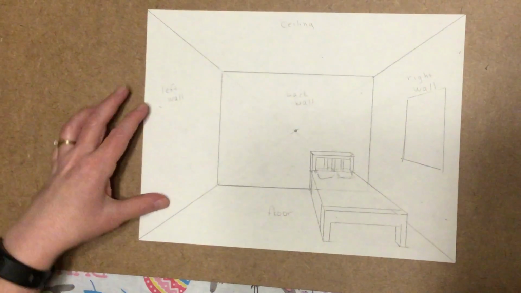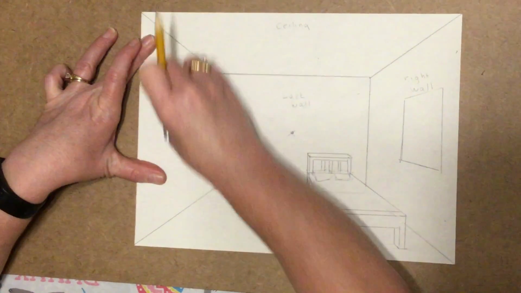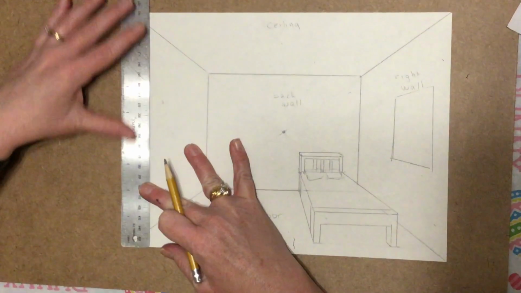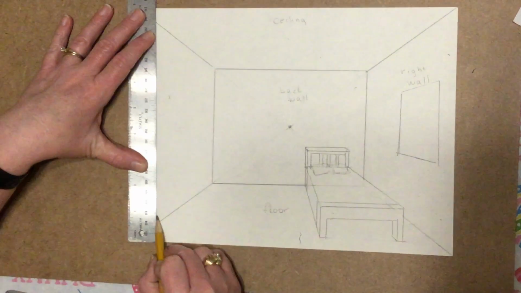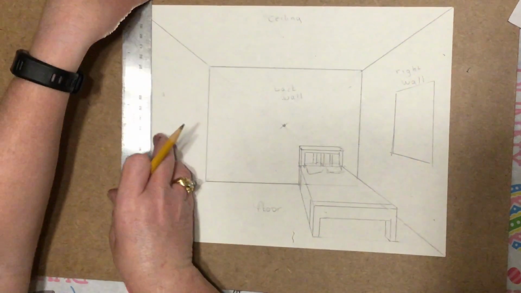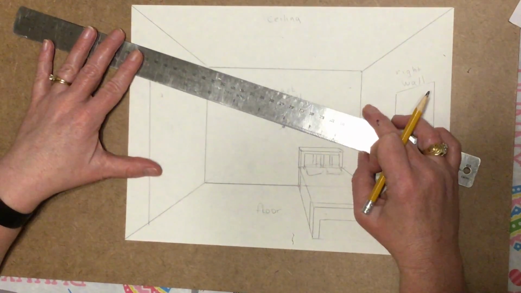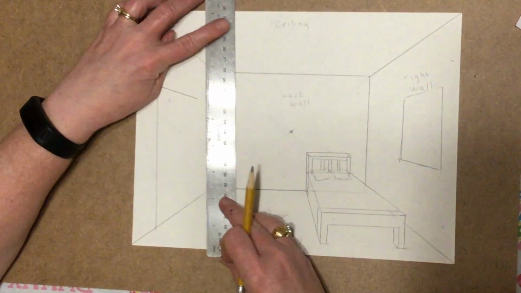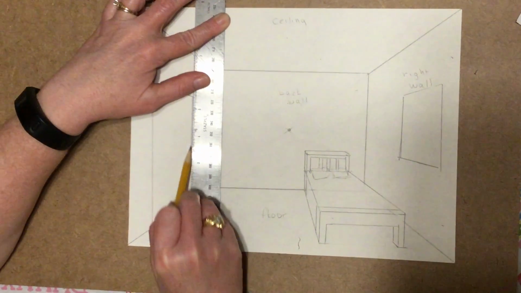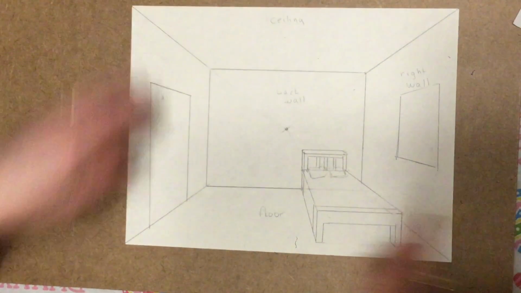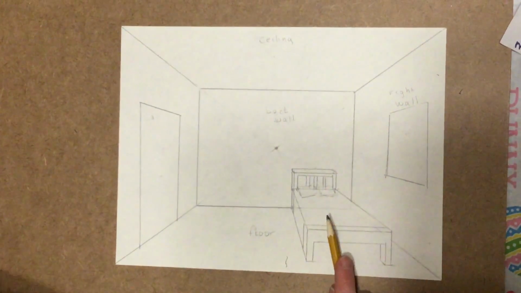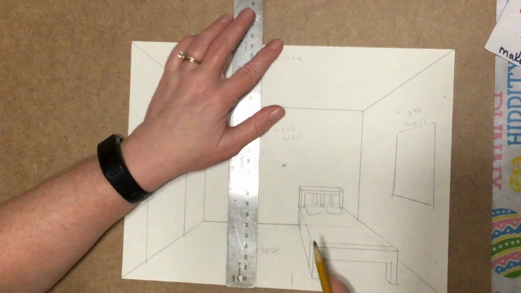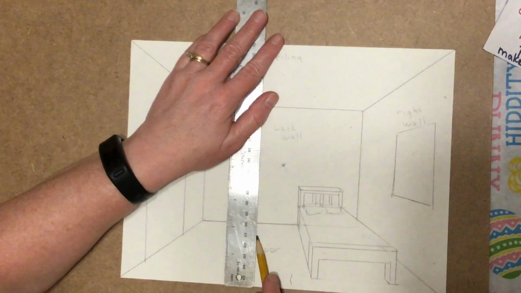We could put a door on the left wall if we wanted to, just by making one vertical line here from the floor up part way, and then the top of that goes back to the vanishing point, and then we can end it there and do another vertical line. So there's our door, our window, the bed. You could make a little nightstand here by just making a basic shape. I put it a little bit in front of this corner here.